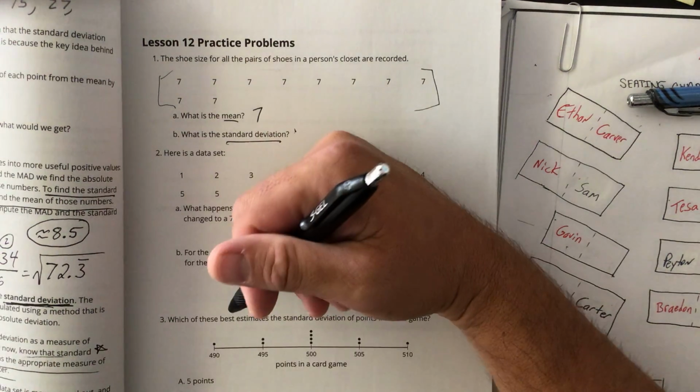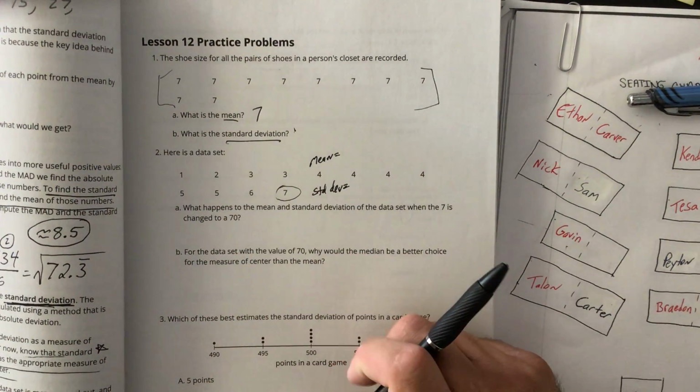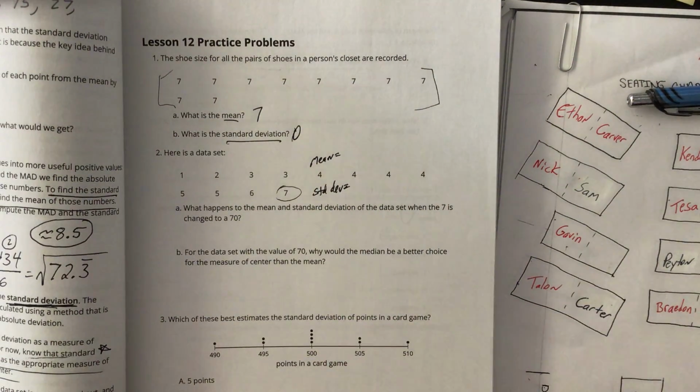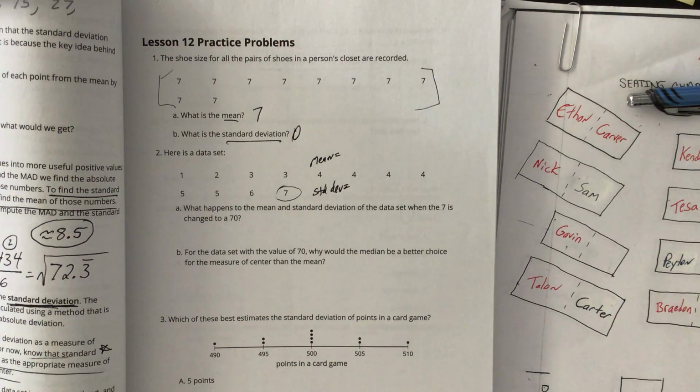0 divided by anything is 0. And then you got to take the square root of it, which is 0. Your standard deviation should be 0. All the numbers are the same. They can't get any closer than that. That's the best data you could have.